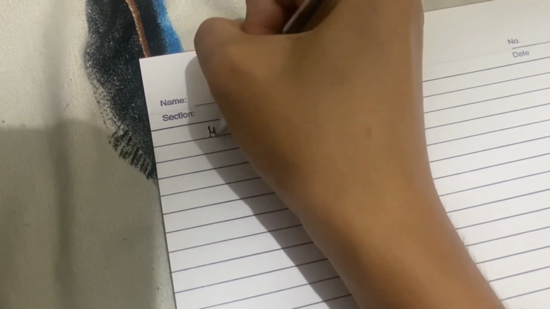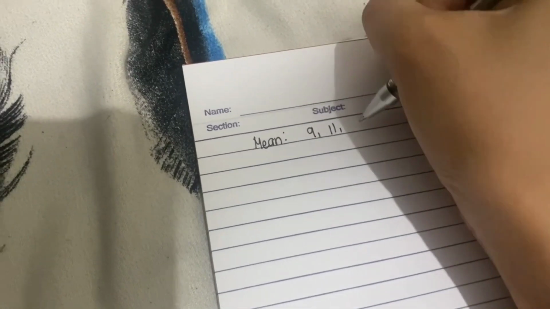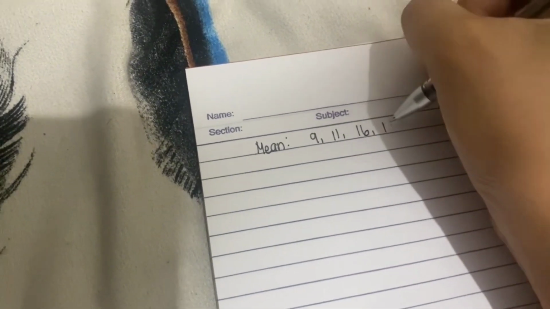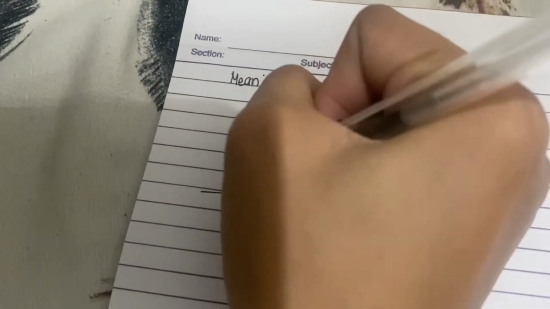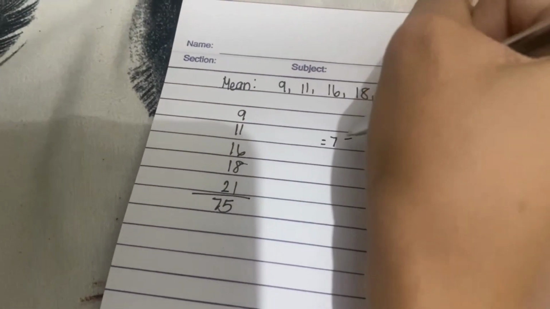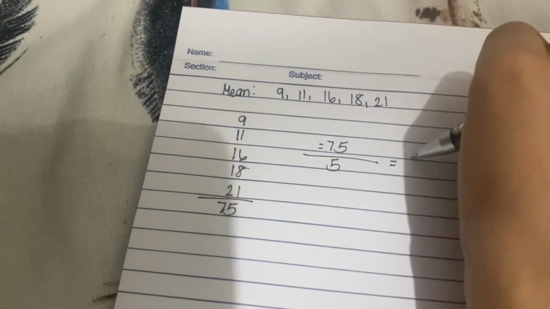Let's give an example of mean: 9, 11, 16, 18, 21. By adding them, 9 plus 11 plus 16 plus 18 plus 21 equals 75. 75 divided by 5 equals 15.